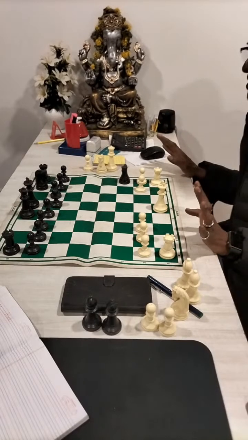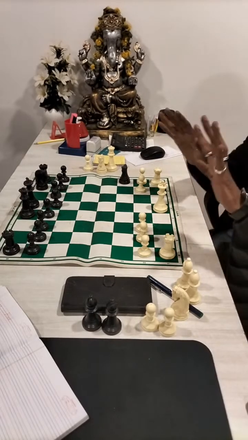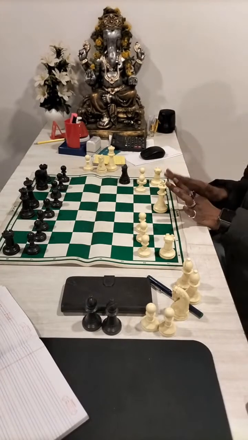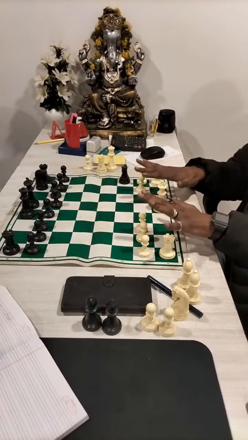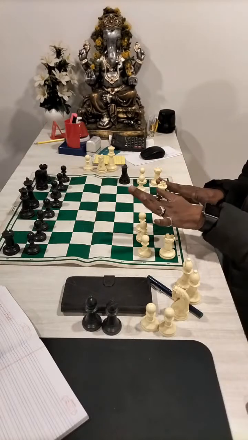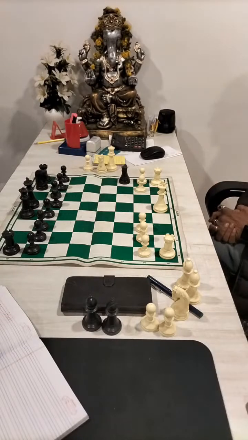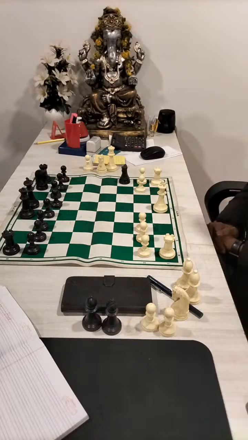Illegal means you should not do. It's against the law, right? So whatever is illegal in chess means something which you should not do. If you do that, it's illegal. Simple. What should you not do in chess? Take the king to a check square. If you go here, it is illegal.